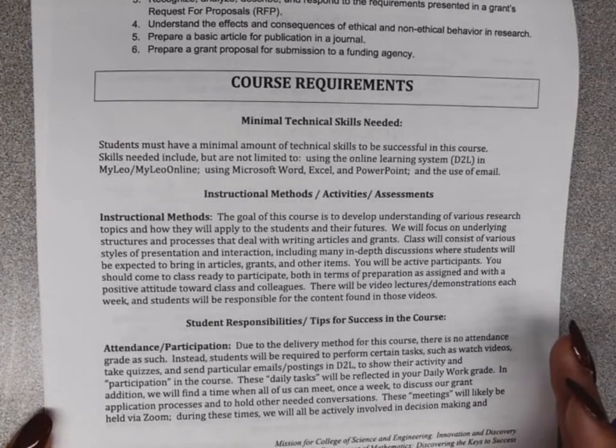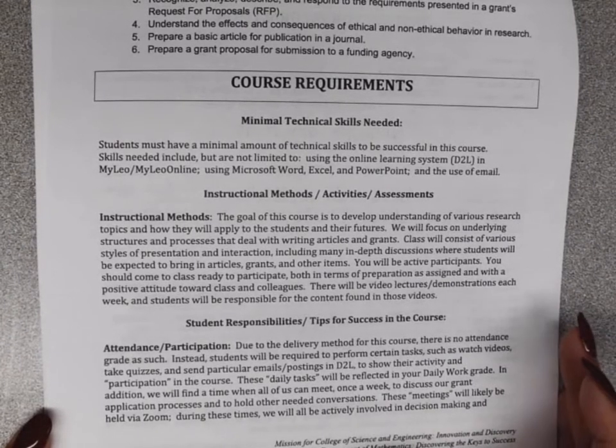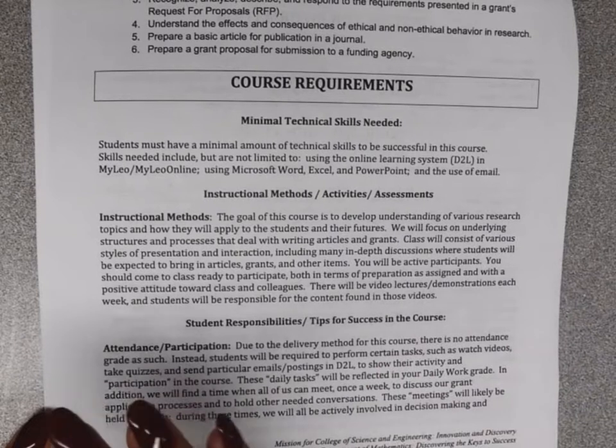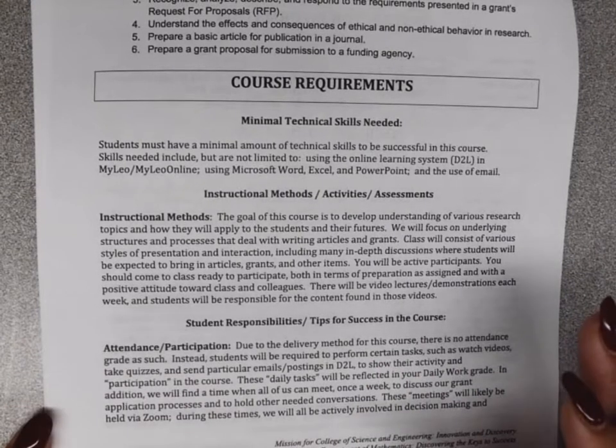Especially when we get into the grant writing portion of the class. It's going to be a group project, so you need to be able to communicate, okay, I'm going to do this section of the grant, and you do that section of the grant.